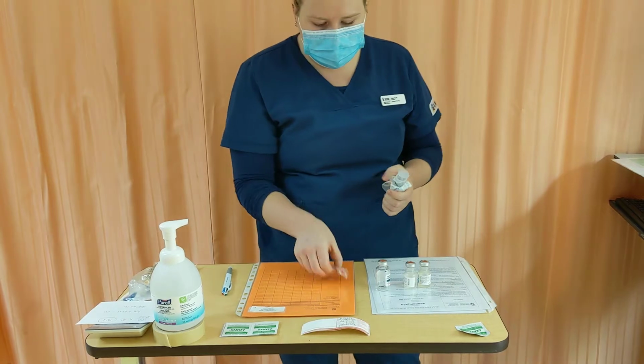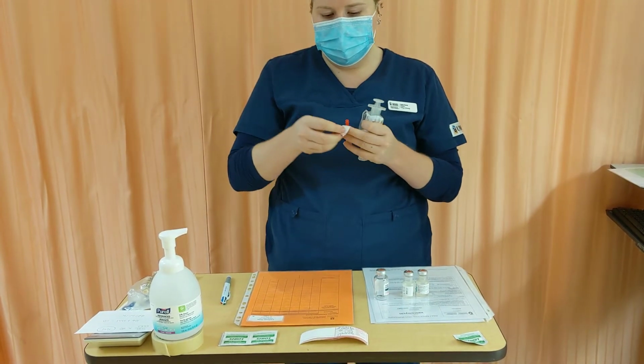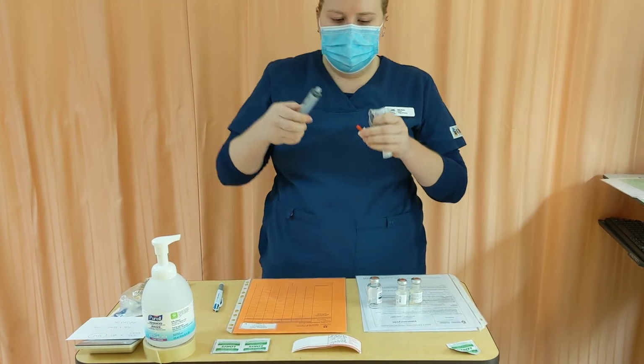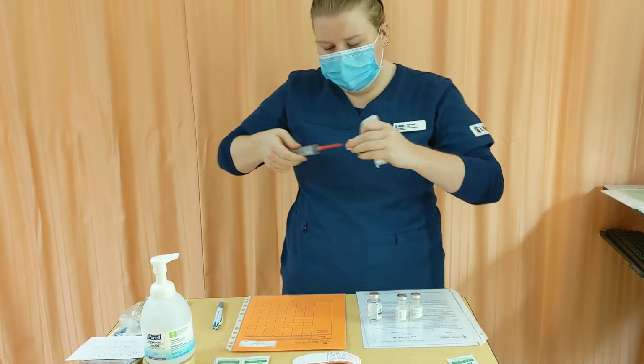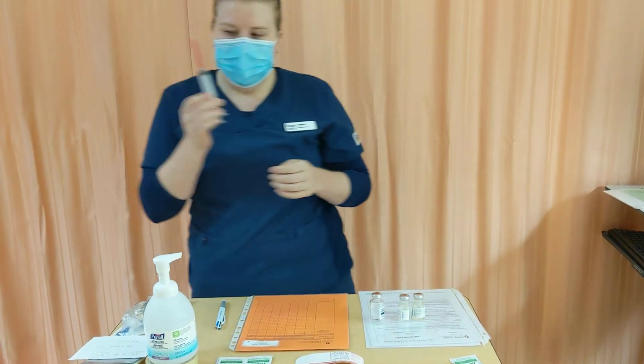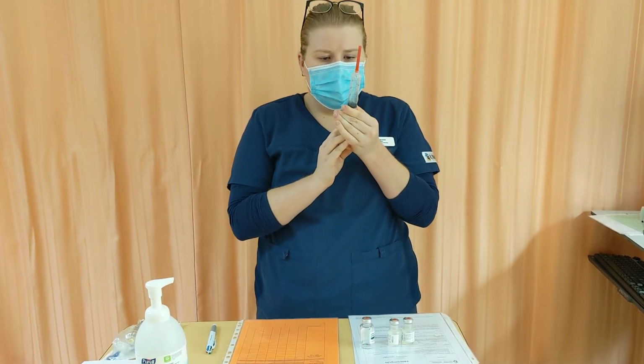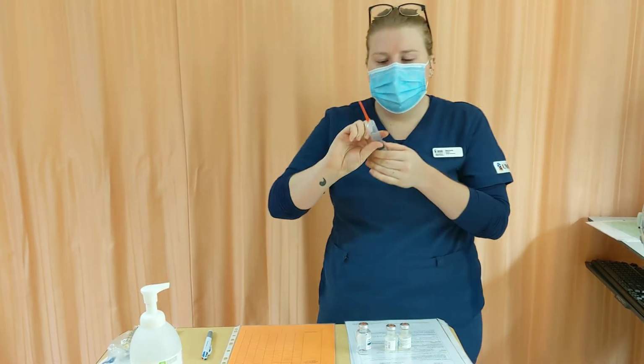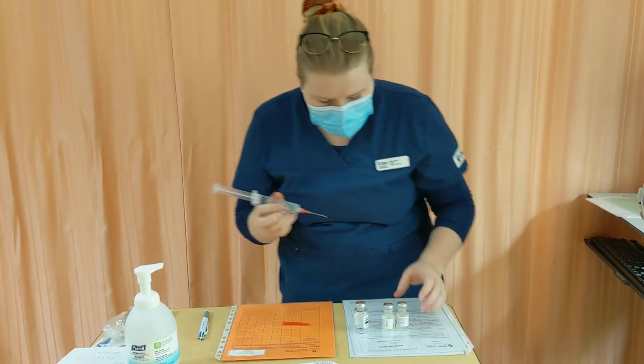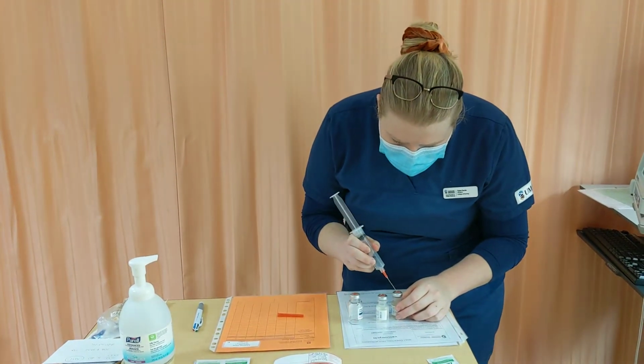While I'm letting them dry, I'm going to open my contents here. This can go in the garbage. I'm going to be drawing back the full 20 ml that I'm going to be inserting into here with the air to make the pressure system. Like I said, I've already cleaned these.